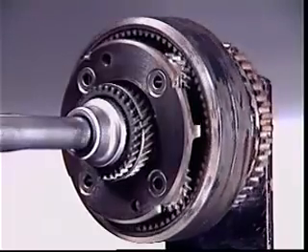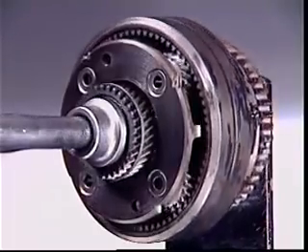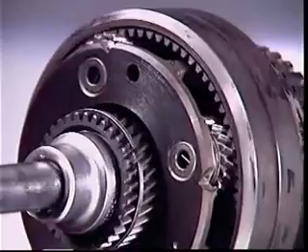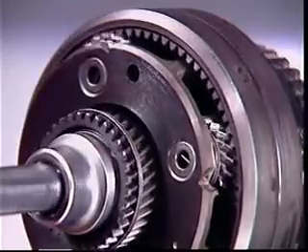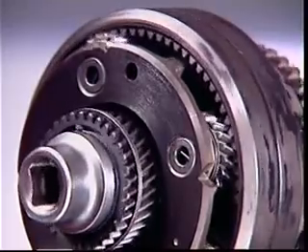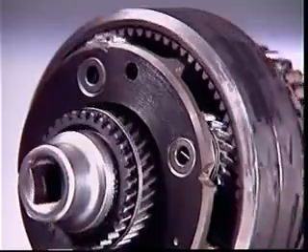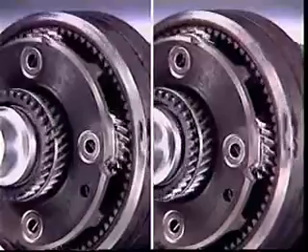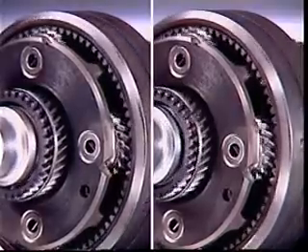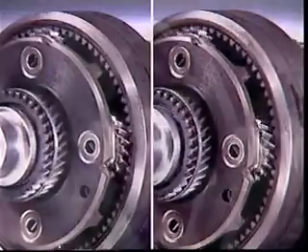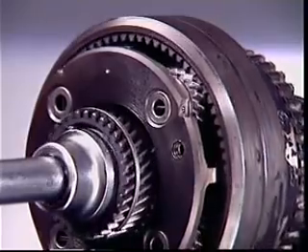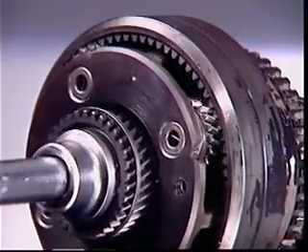Idling refers to the rotation of the planet gears on their pins whenever the planet carrier is stationary. Torque is transmitted from the sun gear to the ring gear or from the ring gear to the sun gear via the planet gears and the stationary carrier. In both cases, the driven member is turned in the opposite direction to the driving member. To provide the ratios available from the gear set, one or more of the components must be held or released.